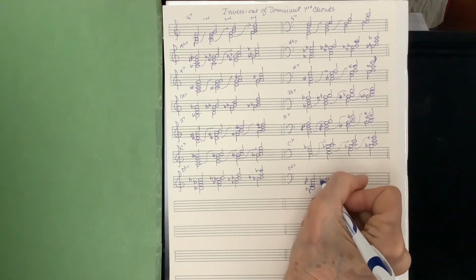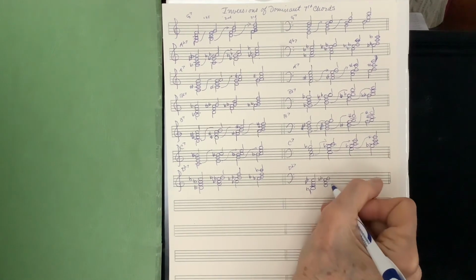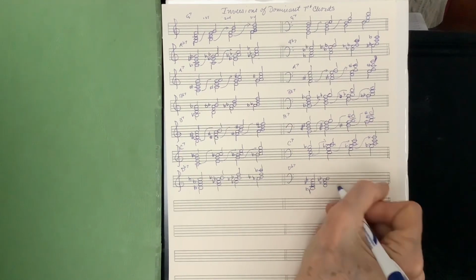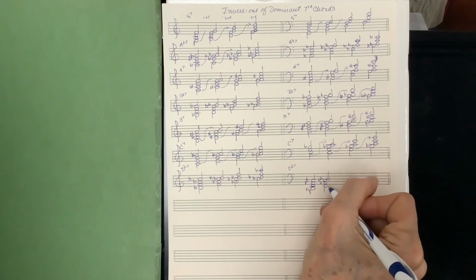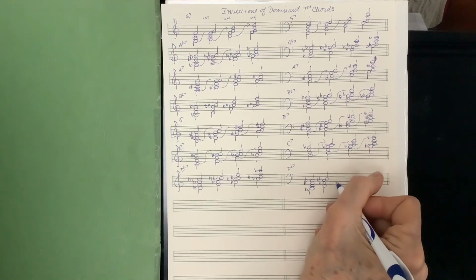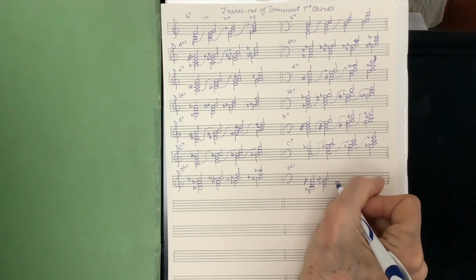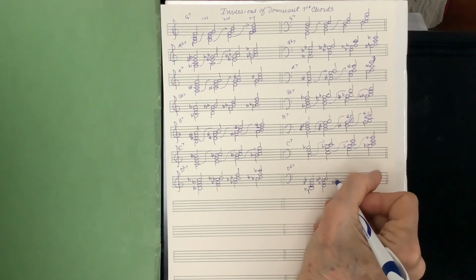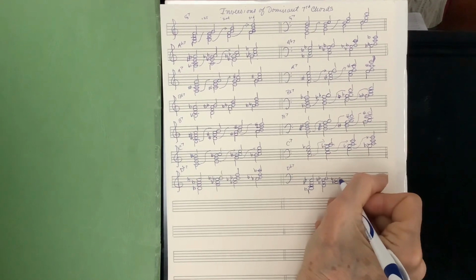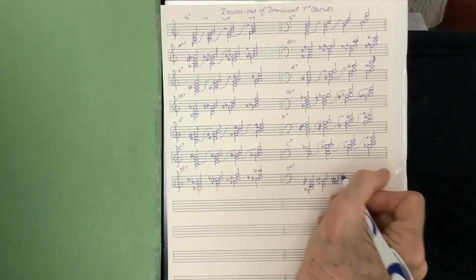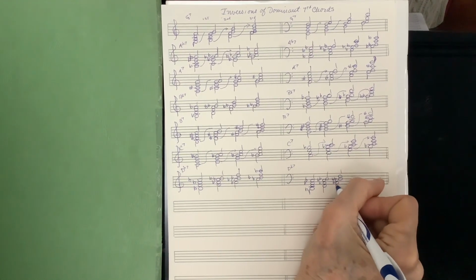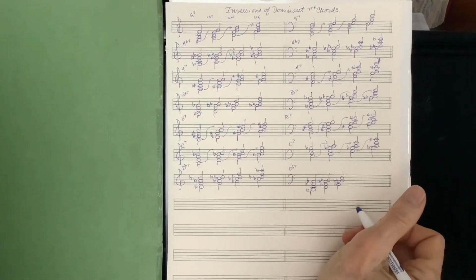Okay. So that you will see in music. And then you have the second would be A flat, C flat, D flat, and F. And that you might come across.